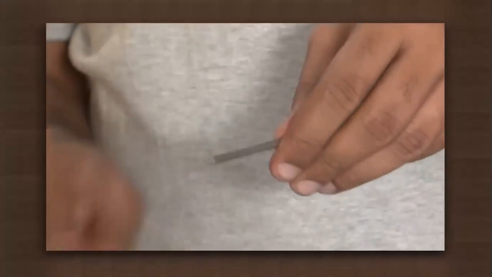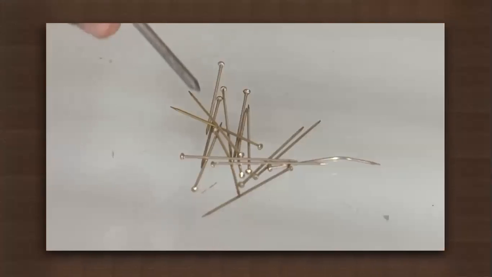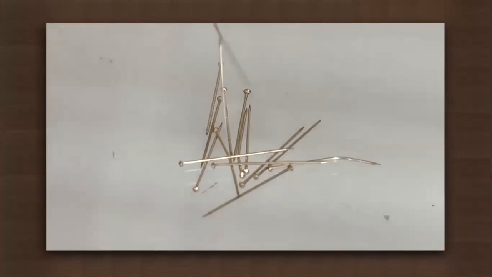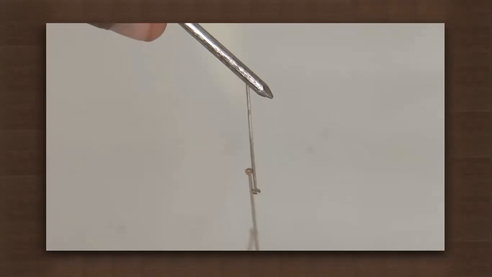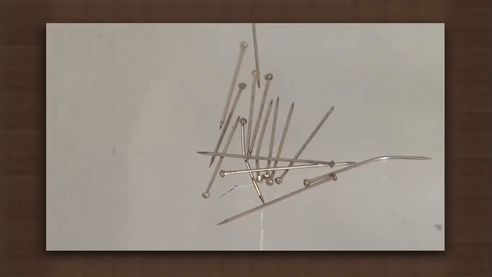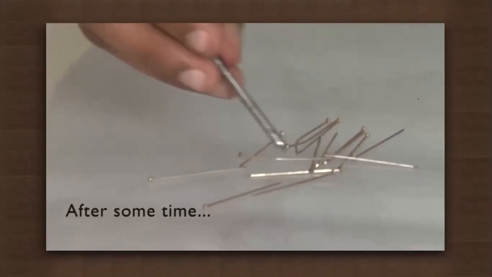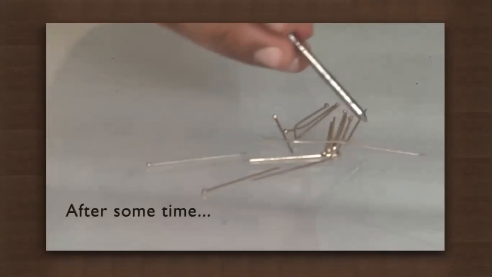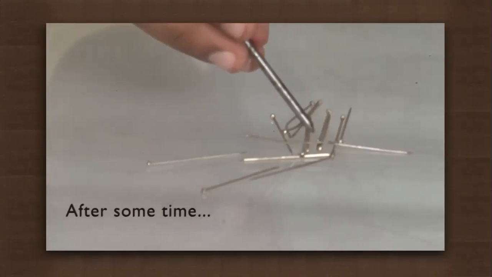After you think you've rubbed a number of times, bring the nail near the pins that we have here. What do you see? The iron nail is attracting the pins just like a magnet. So the iron nail has got magnetized. Since the nail will lose its magnetic property after some time, it is considered as temporary magnetization.